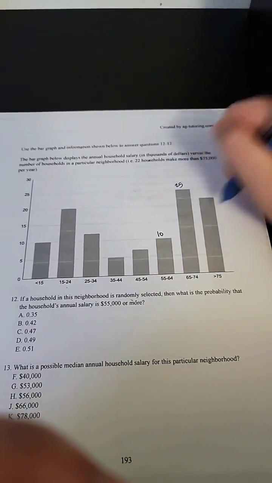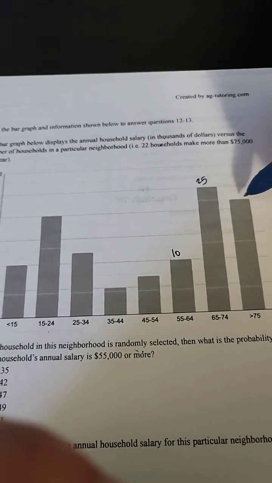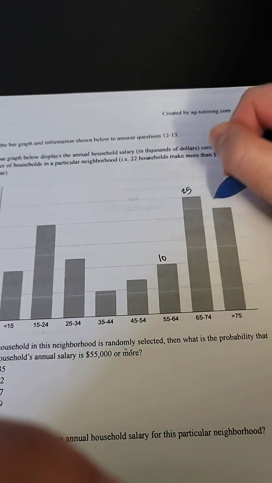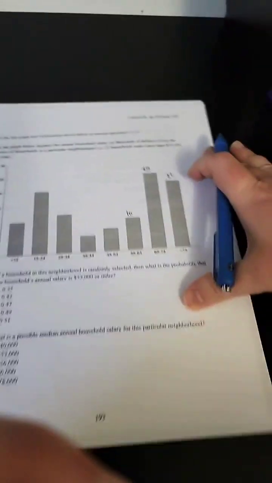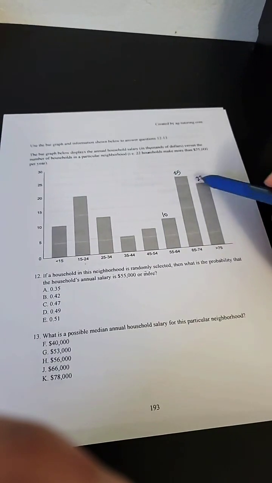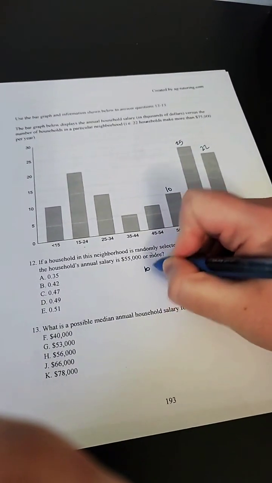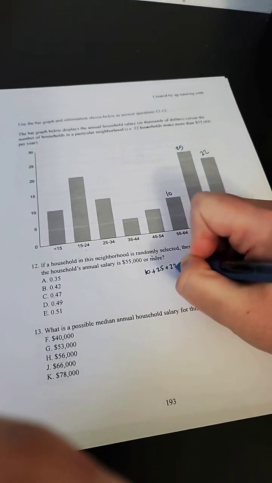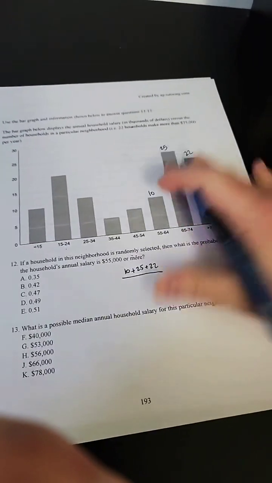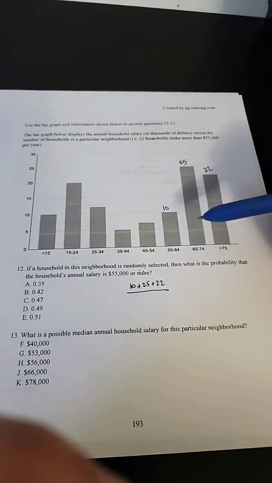For the more than $75,000 range, they said exactly 22 households. So this is what's representing $55,000 or more: 10 plus 25 plus 22 over the total number of households that we're talking about here.